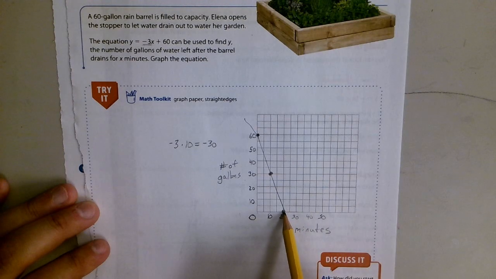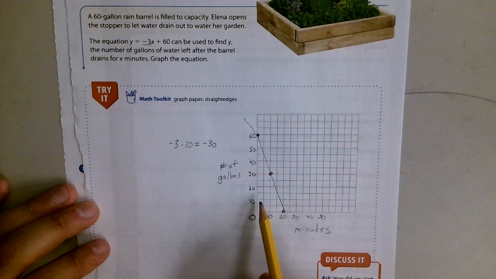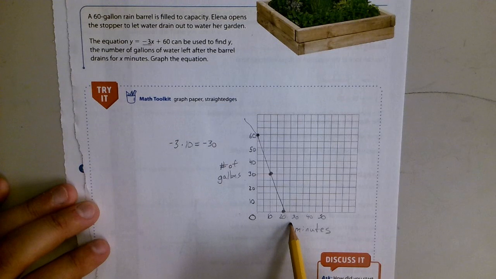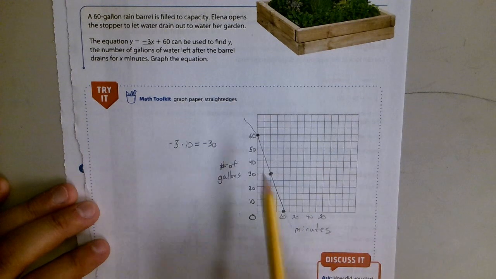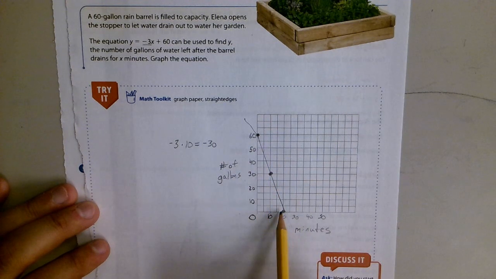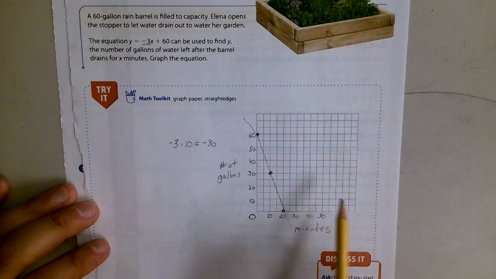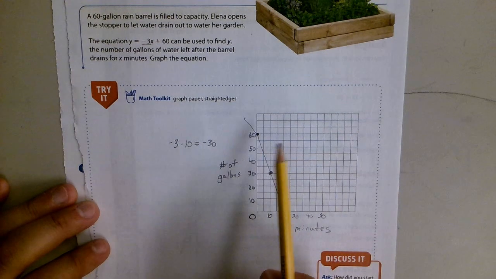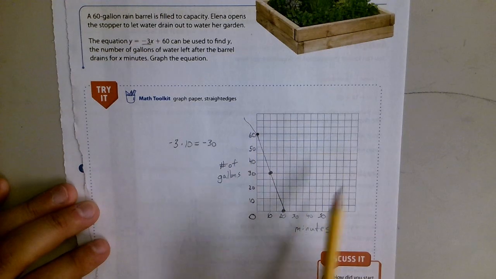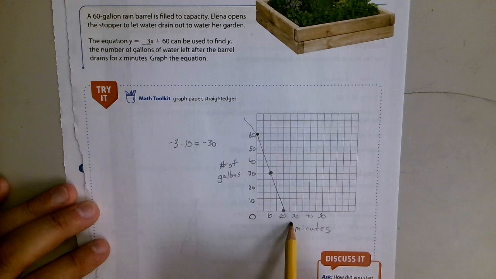Or if we go down over here, it can't have negative gallons in the barrel. So the points that we graphed here in this positive quadrant all make sense, but once we go beyond that, we can't have negative time and we can't have negative gallons in there.